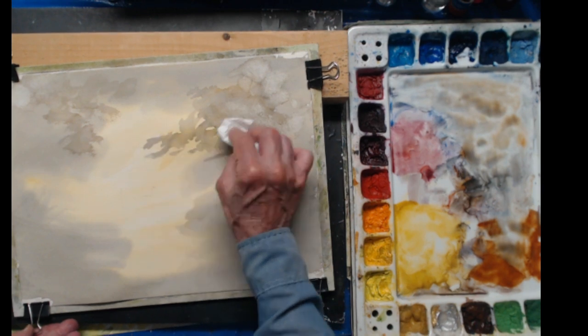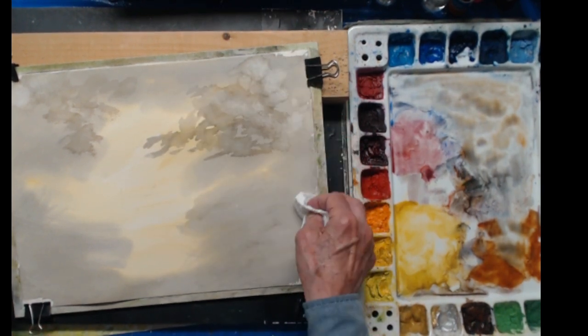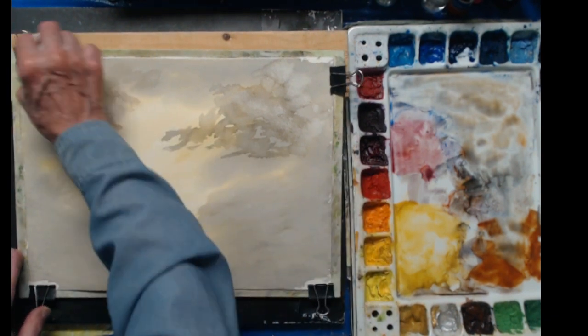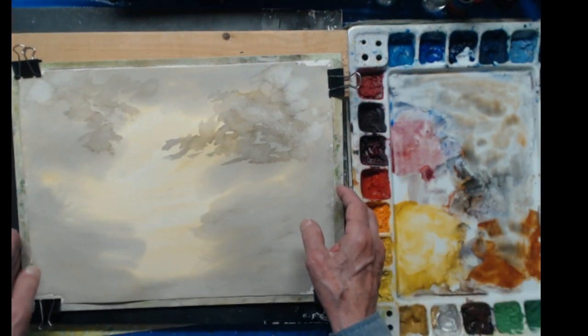So I'm blotting up some of the paint. Okay, all right. Now I'm going to start putting in some darker colors.